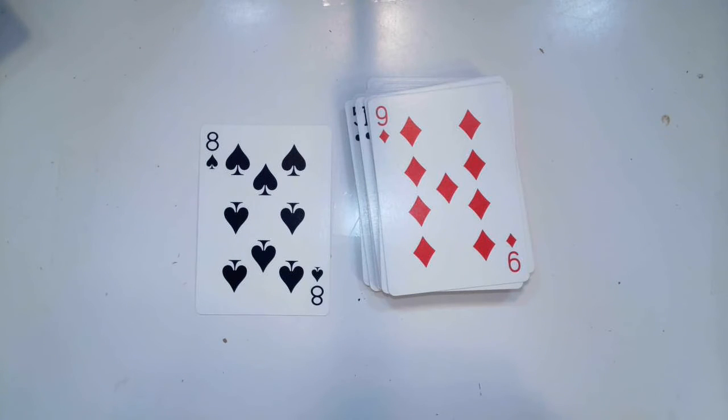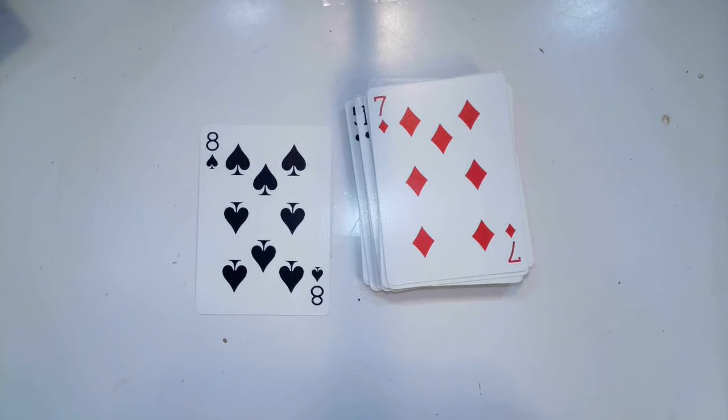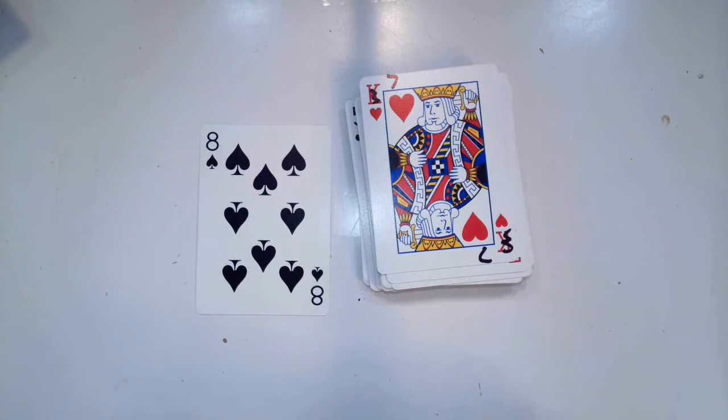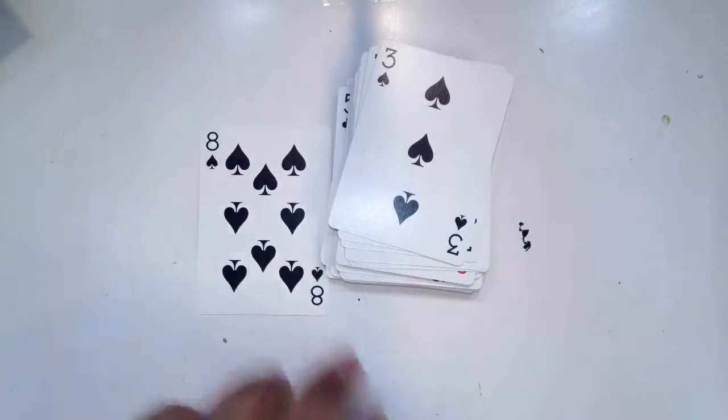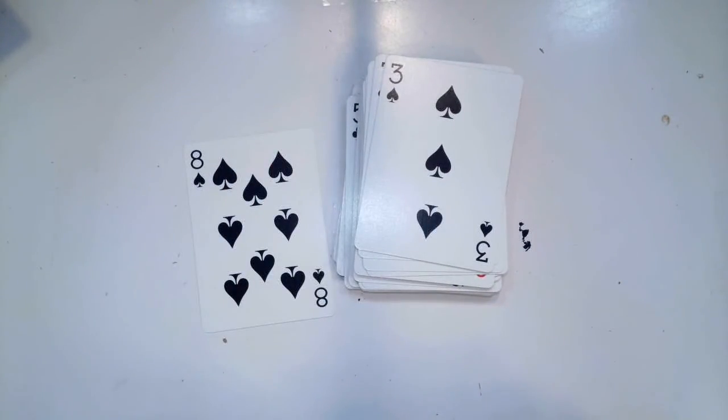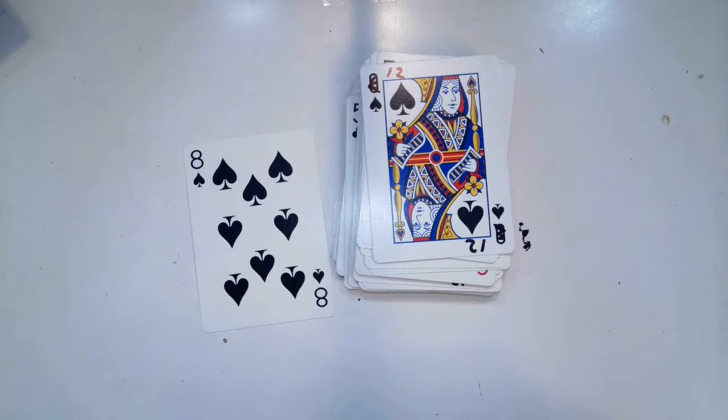8 times 9, 72. 8 times 7, 56. 5, 6, 7, 8. 8 times 7, 56. Why? 5, 6, 7, 8. 8 times 7, 56. Why? 5, 6, 7, 8. 8 times 3, 24. 8 times 12, 96.